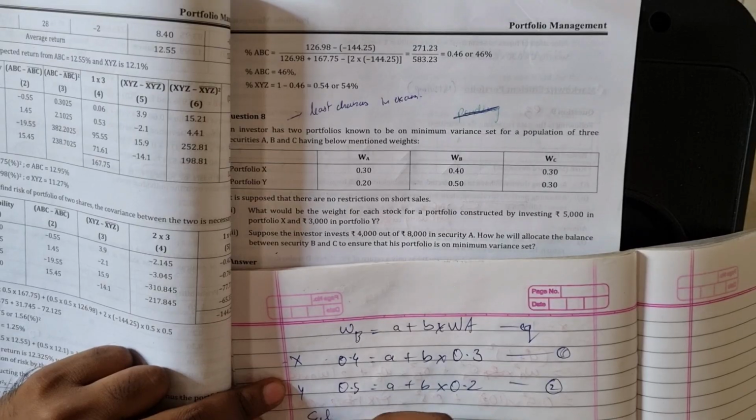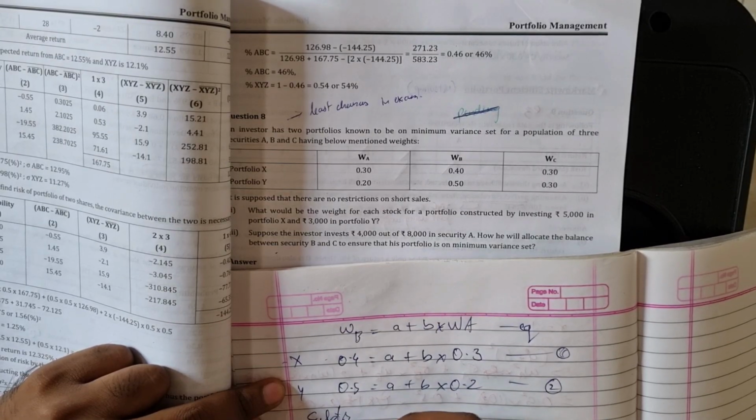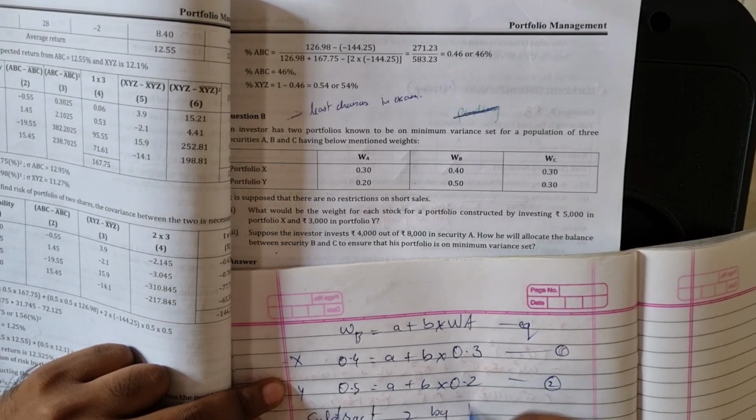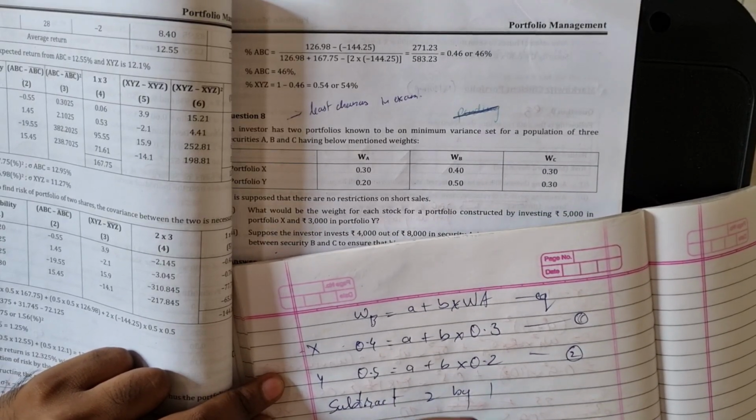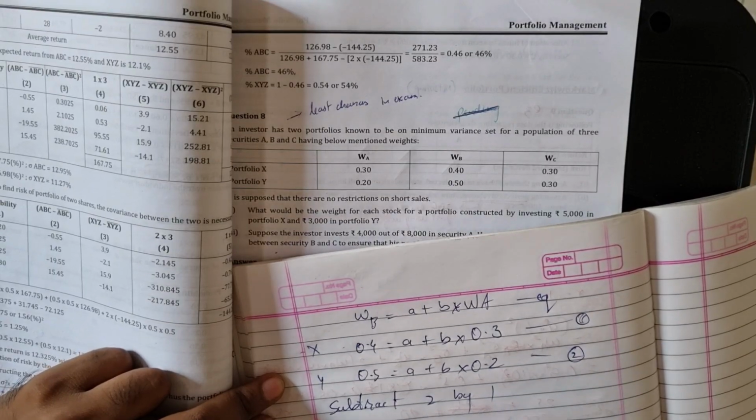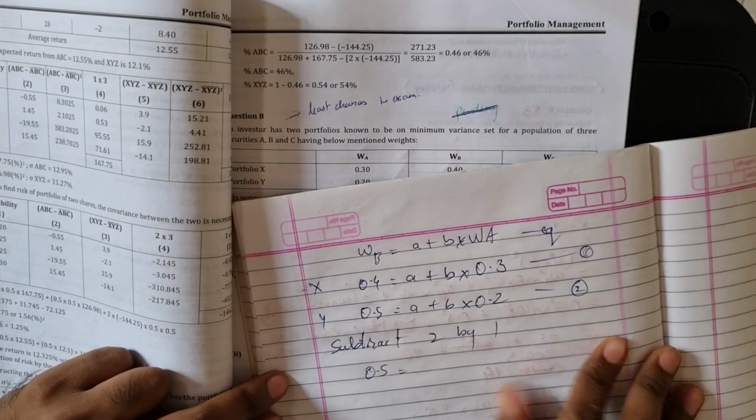Okay, this is my equation 1, this is my equation 2. Now what we'll do? Subtract both. Subtract 1 from 2.